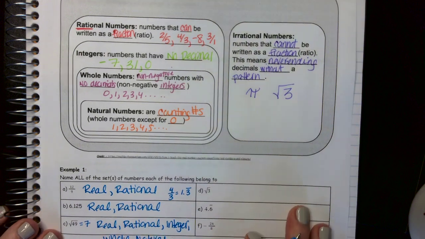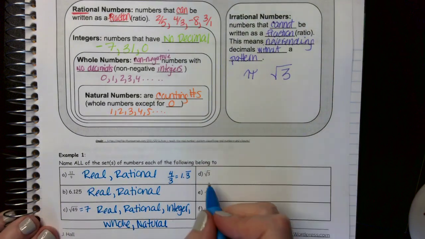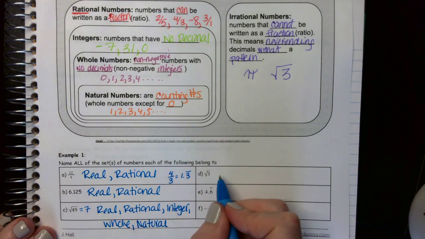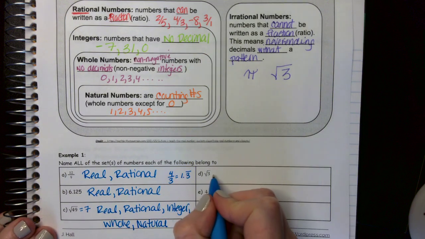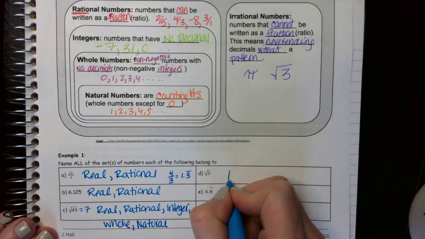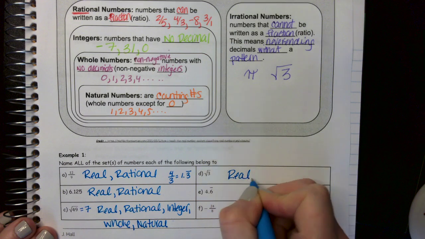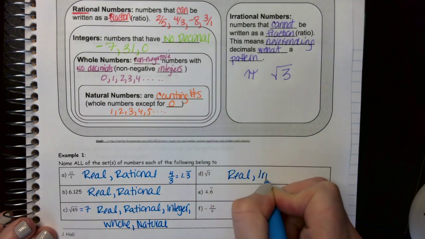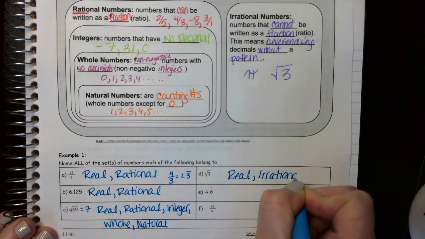Going on to the square root of 3. If I had my calculator, I might put that in my calculator to see what it would give me. In this case, it will give you a non-repeating number, meaning it is real. We can put this on a number line, but it is irrational. It cannot be represented as a fraction.